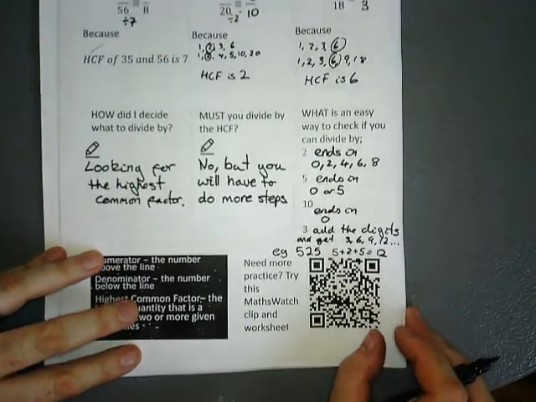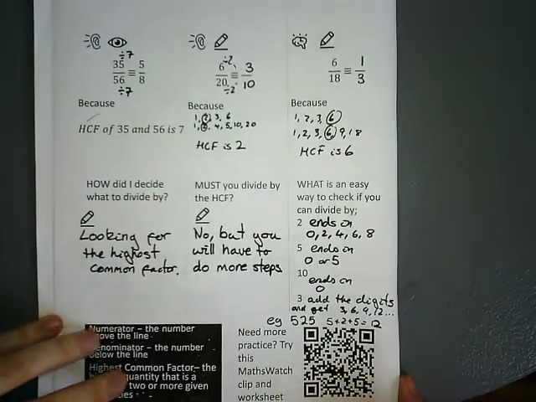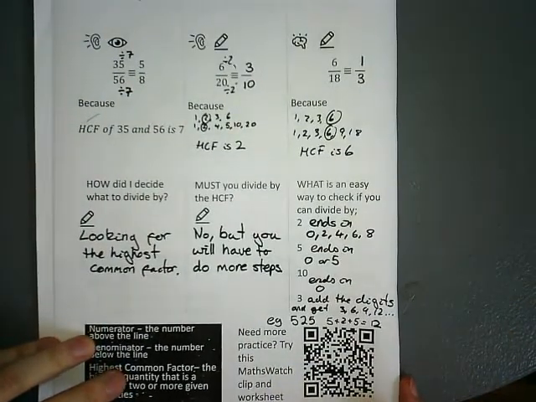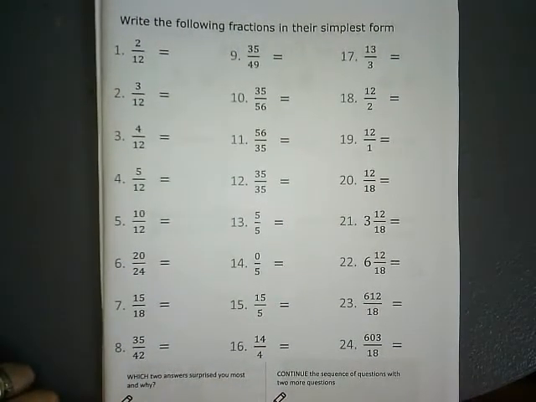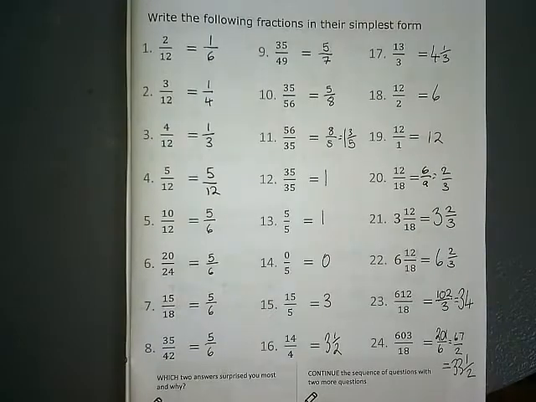Okay, make sure you have the notes copied up, and then you are going to try the following exercise. Now check your work. If you've got any corrections, make sure you write them in. Make sure you understand where you went wrong. And if you need more practice, follow the link for the MathsWatch clip.